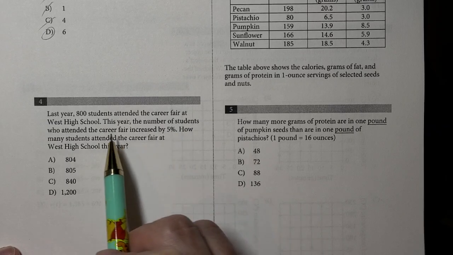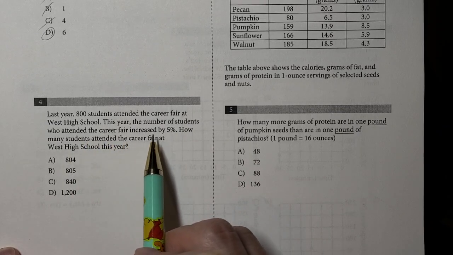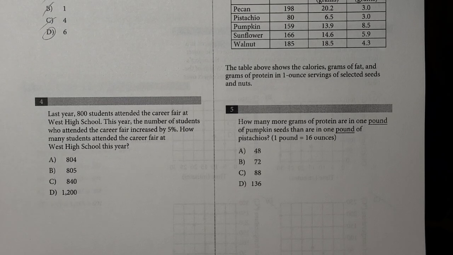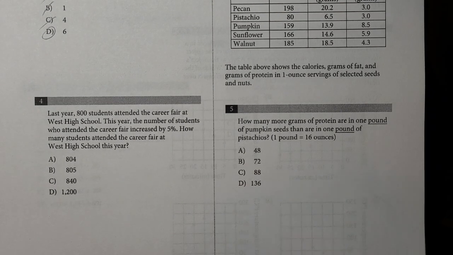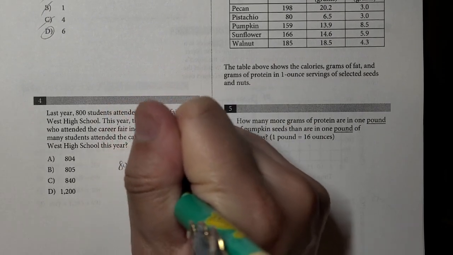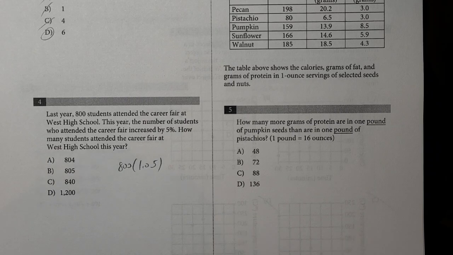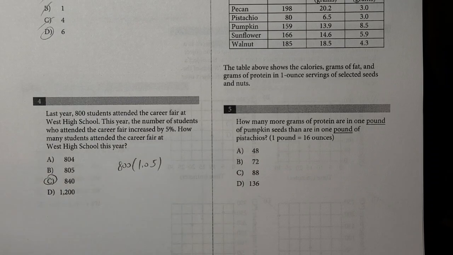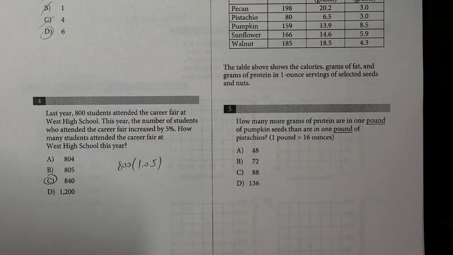This year, the number of students who attended the career fair increased by 5%. How many students attended the career fair at West High School this year? All right. So it increased by 5%, so it's 800 times 1.05. This is where the calculator can come in. Just punch it in real quick. 800 times 1.05, which is 840. And you're done with this one.